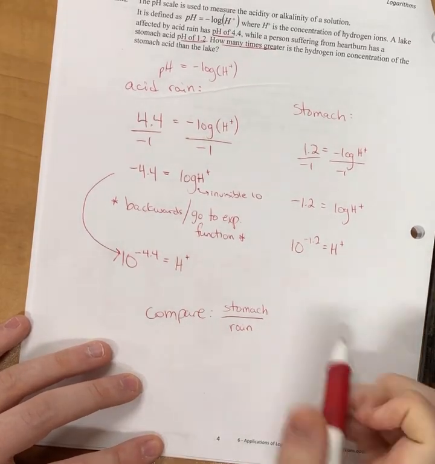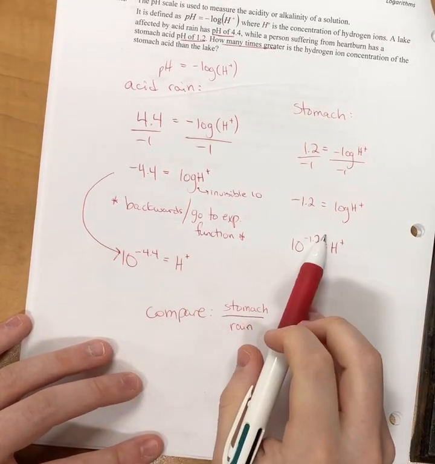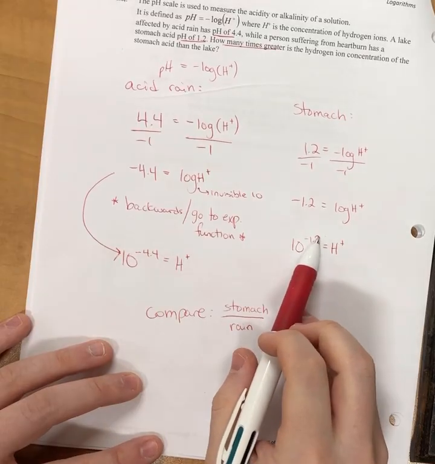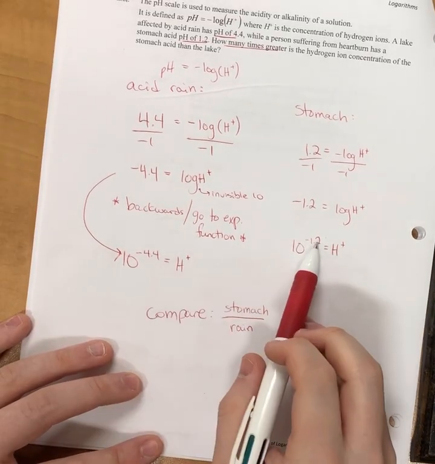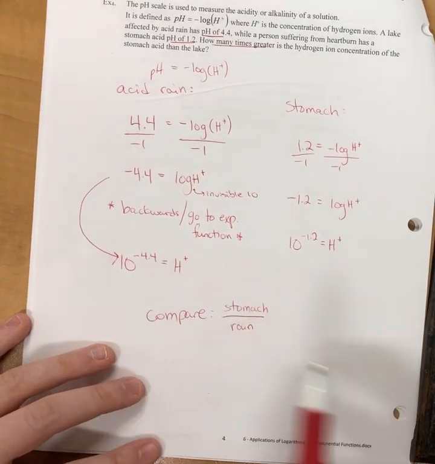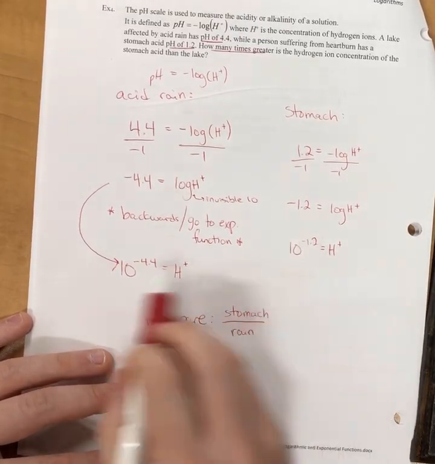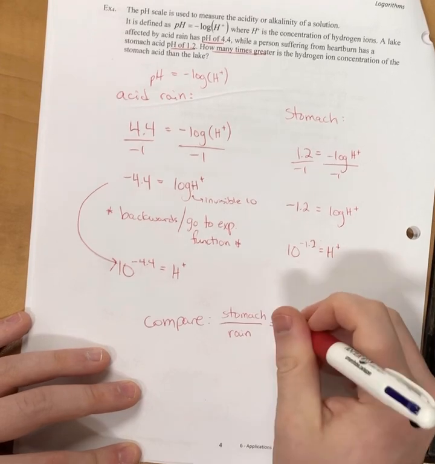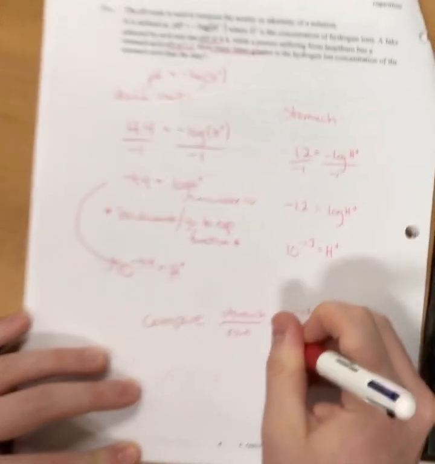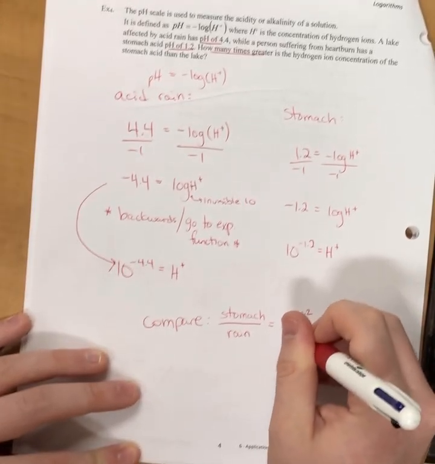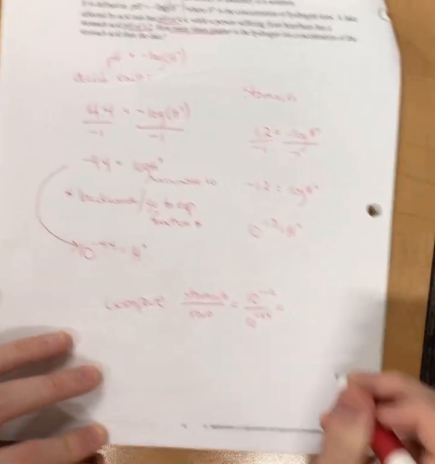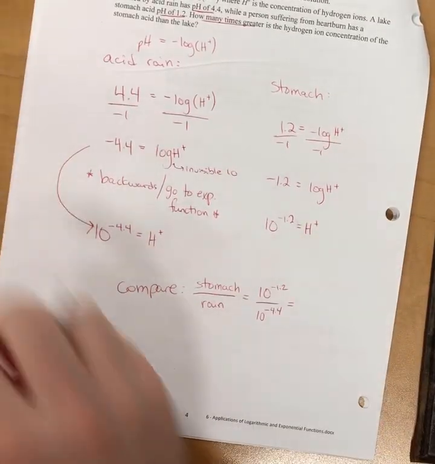If you notice in this case, if you know your negative exponents well enough, that means that this negative exponent is smaller than, well, technically bigger than this one, right? Negative 1.2 is bigger than negative 4.4, so that's why this is bigger than that one. We got 10 to the negative 1.2 divided by 10 to the negative 4.4. Believe it or not, let's just double check on the calculator here.